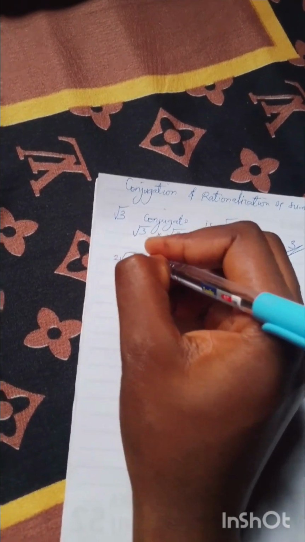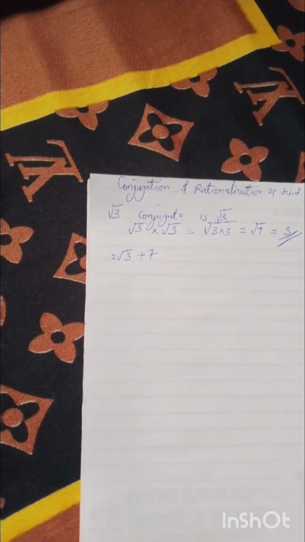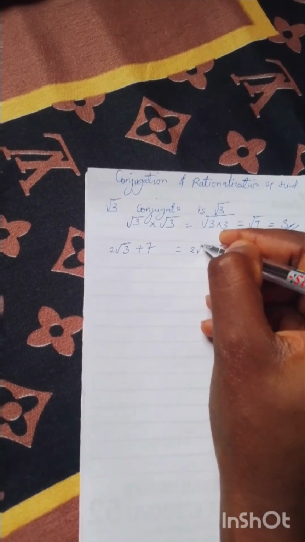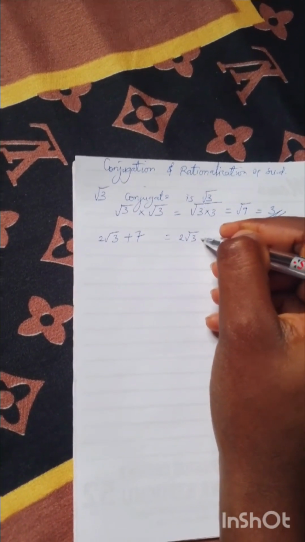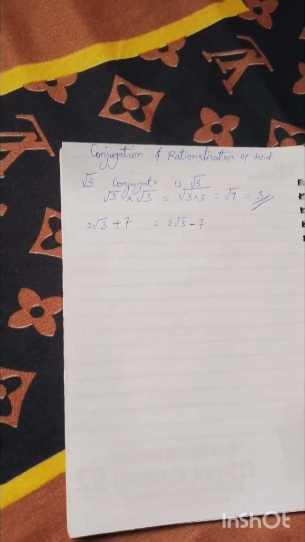Now let me solve an example. Let's assume that we are given 2 root 3 plus 7, and you are asked to conjugate it. The conjugate of this surd is simply going to be equal to 2 root 3, but instead of having a plus sign, I will now be having a minus sign, so minus 7. Now let's multiply this and see what we have.